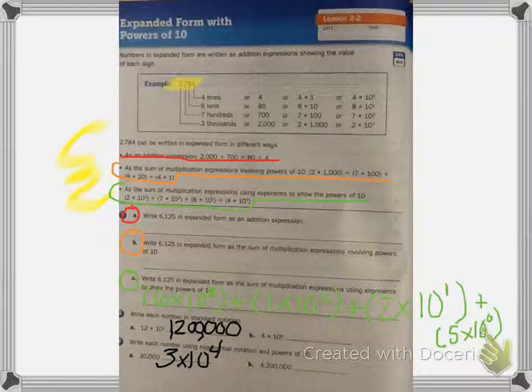This was lesson 2.2 in your student math journal. When you're done, you can go to the home link if you have that.